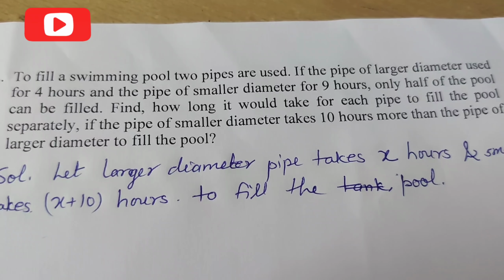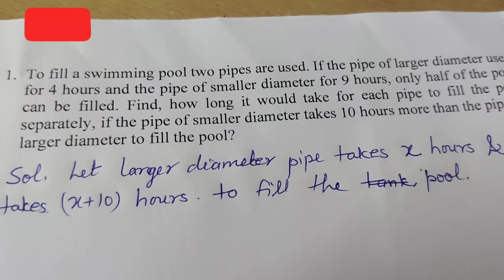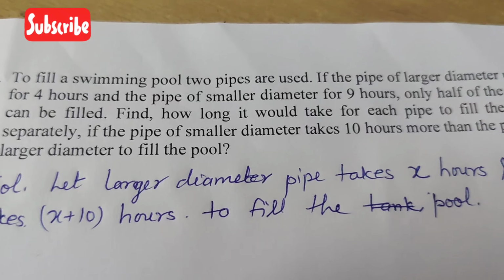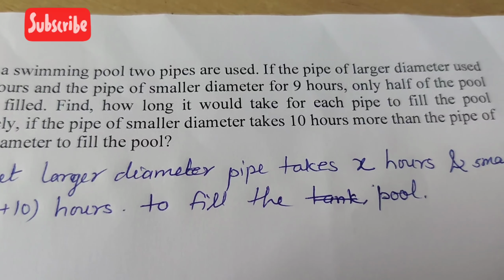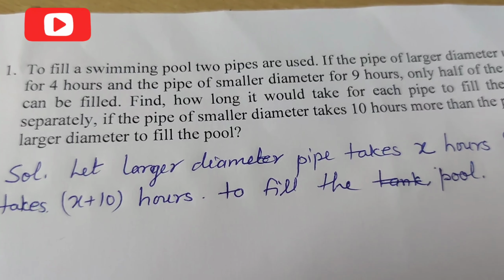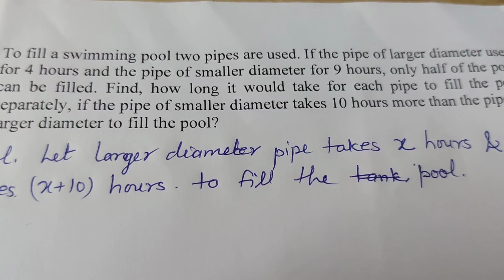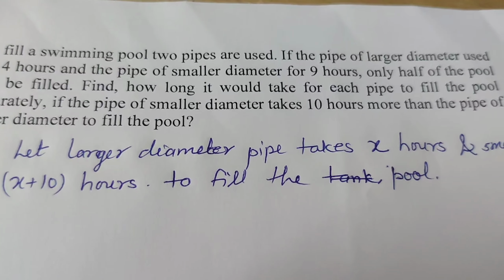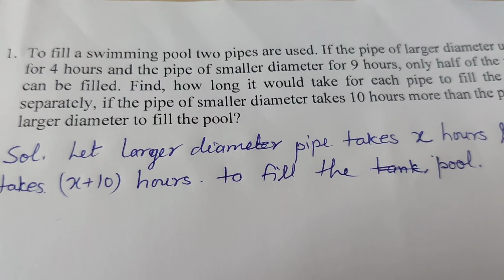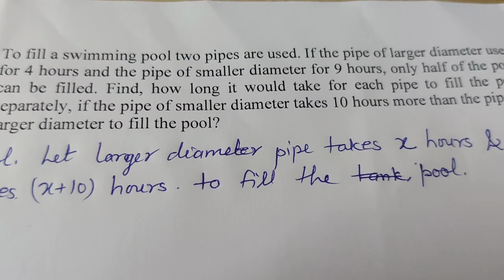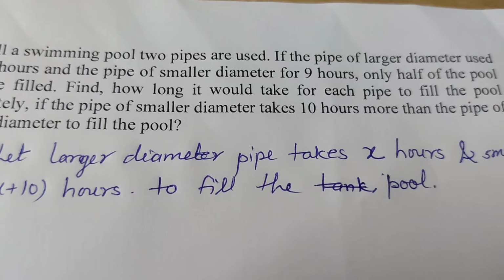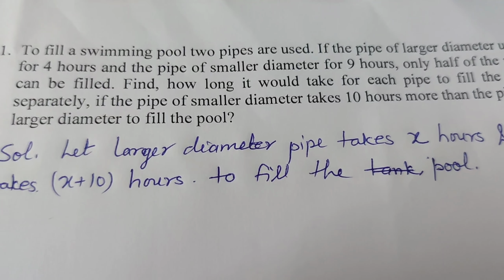Important question of chapter Quadratic Equations. To fill a swimming pool, two pipes are used. If the pipe of the larger diameter is used for 4 hours and the pipe of a smaller diameter for 9 hours, only half of the pool can be filled. Find how long it would take for each pipe to fill the pool separately.